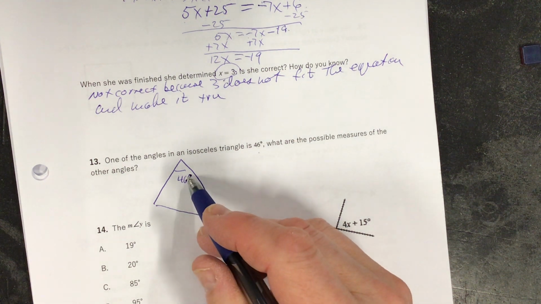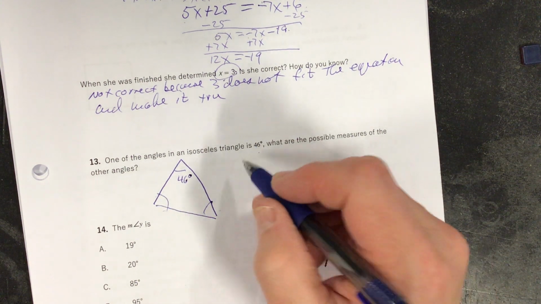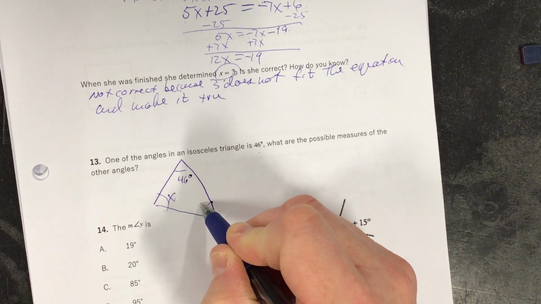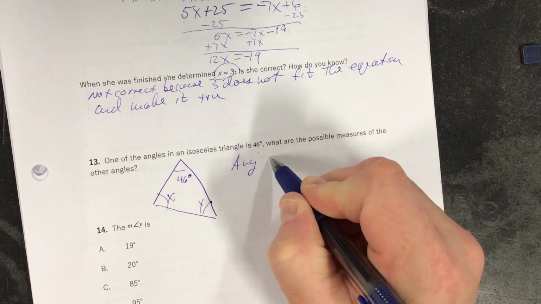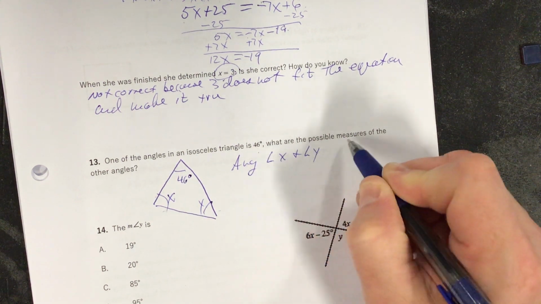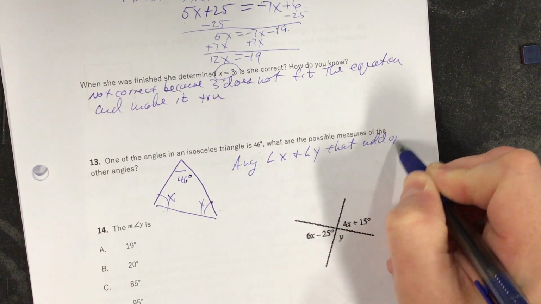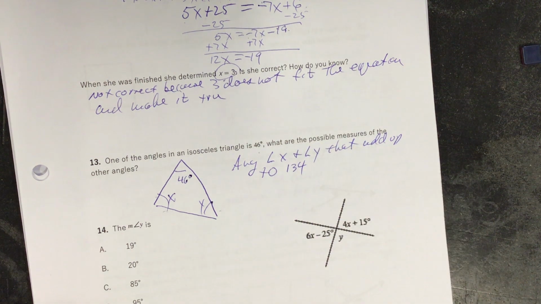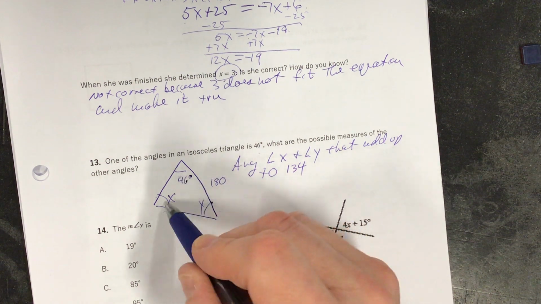So if it's 46 degrees, I have a number of different angles that would work here. Okay? So I would say angle X and angle Y, any angle X and angle Y that add up to 134. How did I get that? Because I have 180, that's the measurement of the interior angles of a triangle.